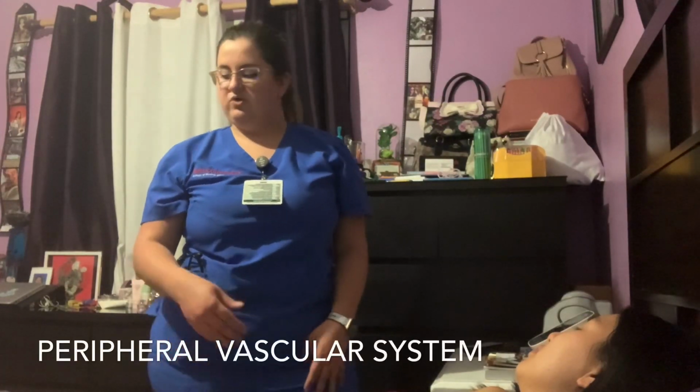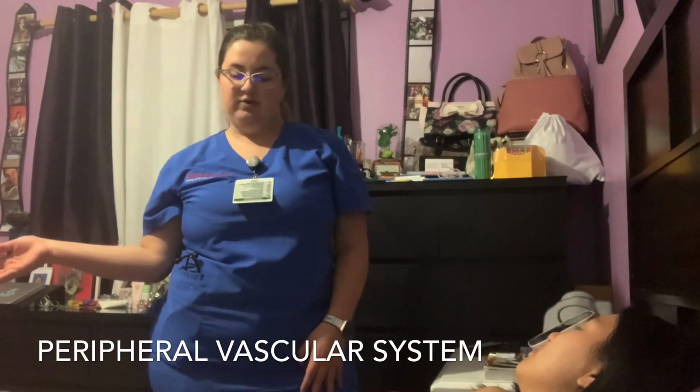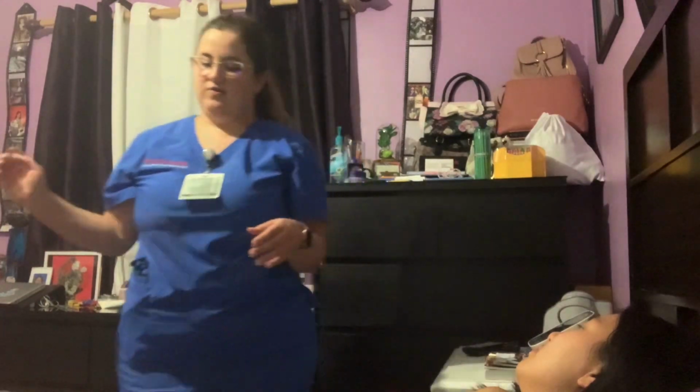So now I'll do a peripheral vascular assessment, in which I will be looking at the patient's legs. And I'm looking for the color to make sure that it is uniform, just like before. And I'm also assessing if there's any missing leg hair. If I see any missing leg hair, you could ask the patient if they do shave.